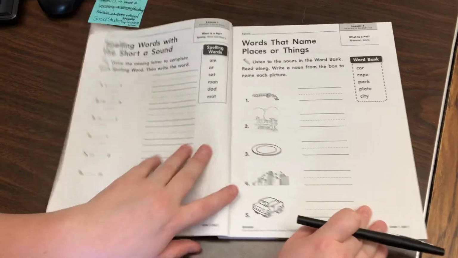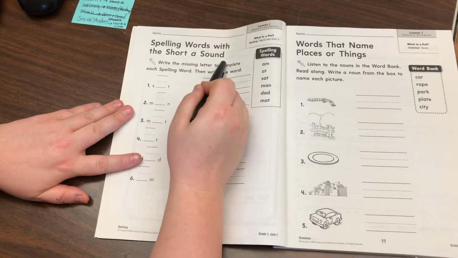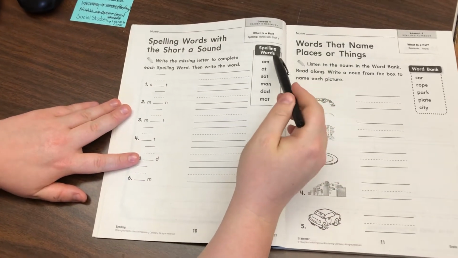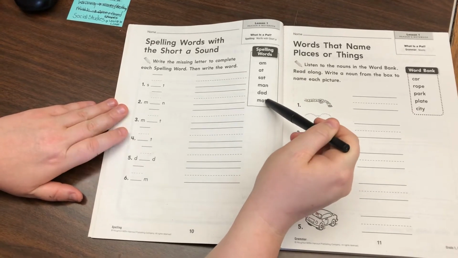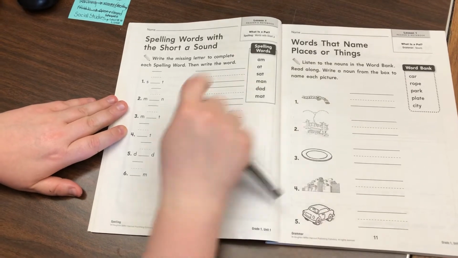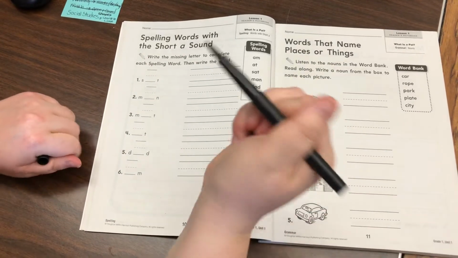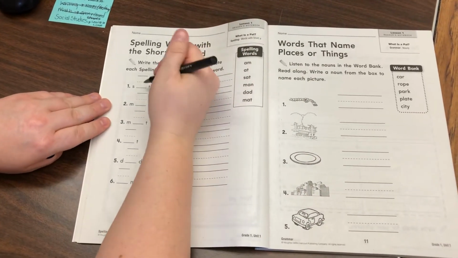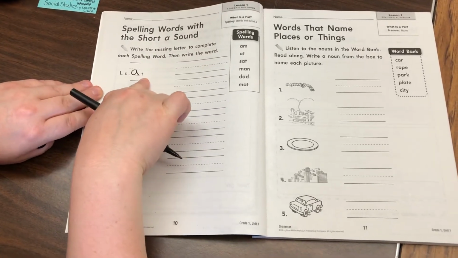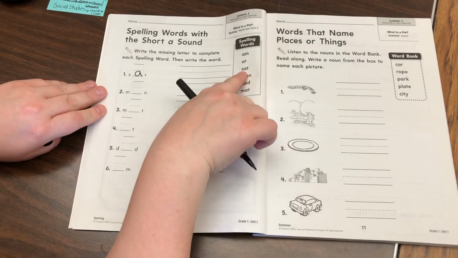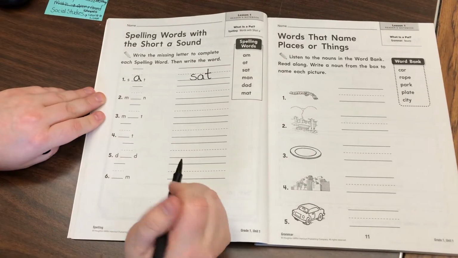So we're moving on to the next page. And this says spelling words with the short A sound. So we have some options. We have am, at, sat, man, dad, and mat. We need to put the short A sound into all of these words. So let's get our pens out or our pencils and write A. At, sat. Is that word over here? Yes, it is. There it is. So we're going to write it next to it. At, sat.